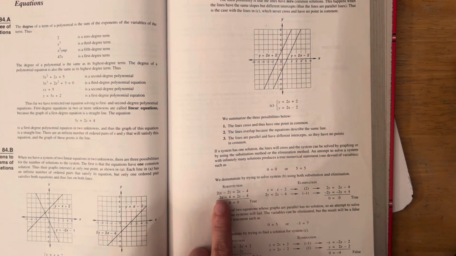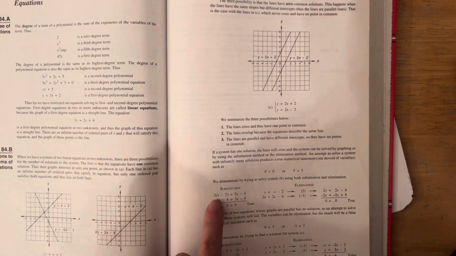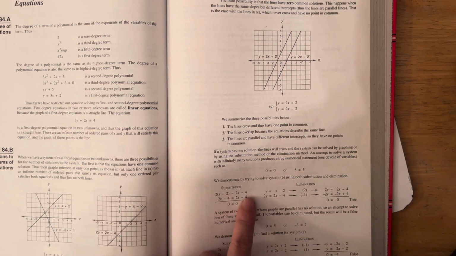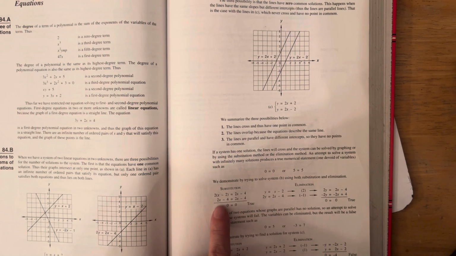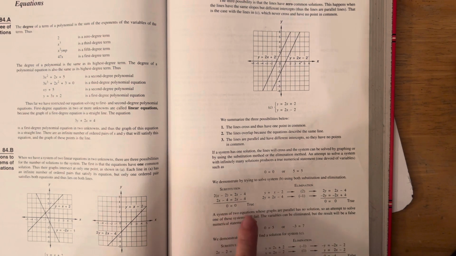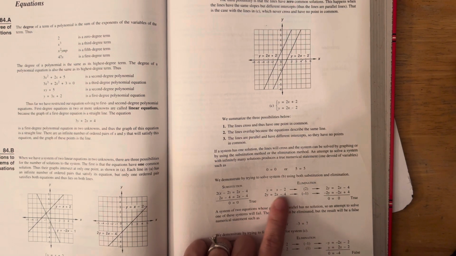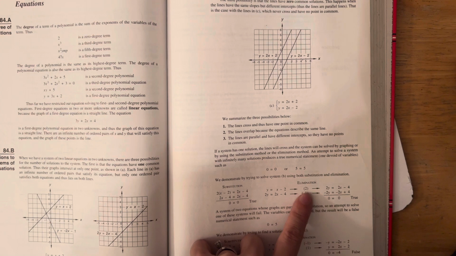Okay, we're substituting, so we have y equals 2 times x minus 2 equals 2x minus 4. 2x minus 4 equals 2x minus 4, divided by 2, 0 equals 0. Then we could do it with elimination. Okay, plugging in 2, -1, 0 equals 0.